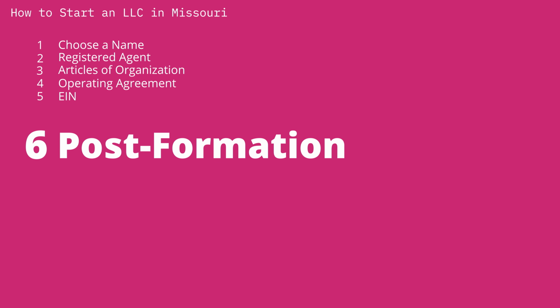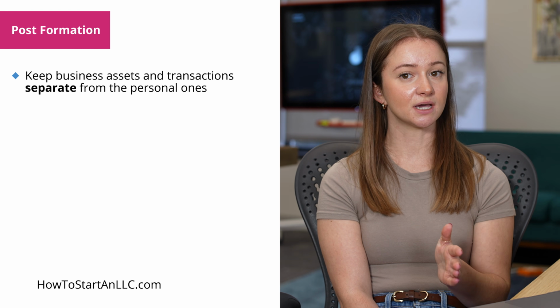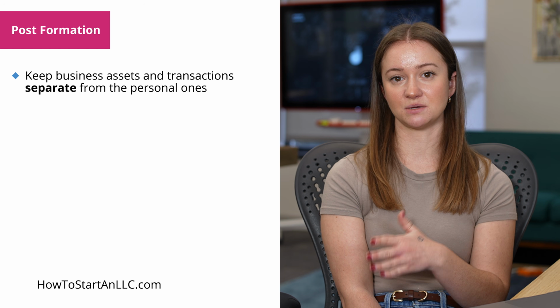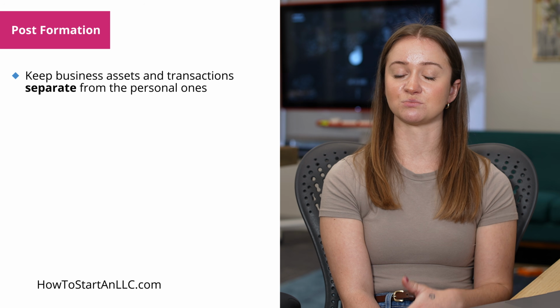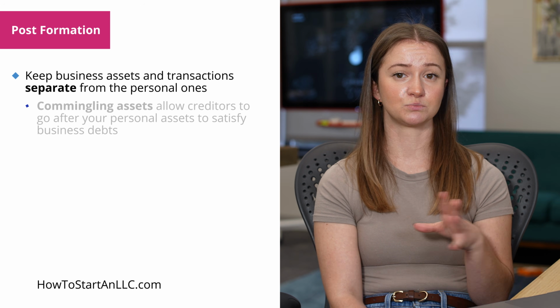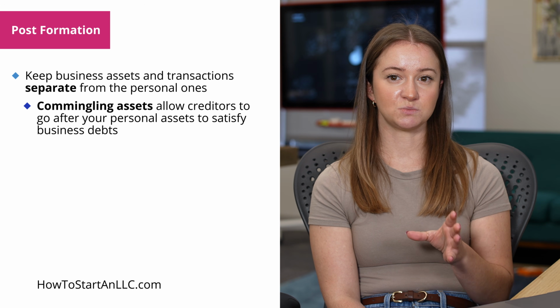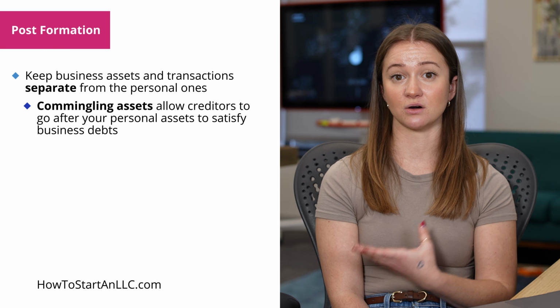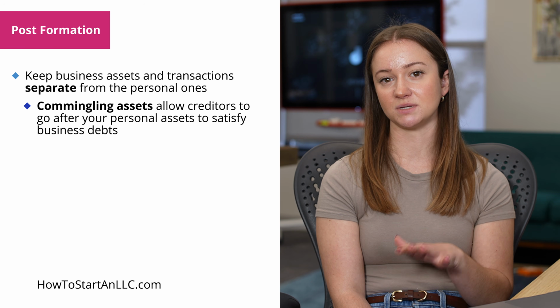Post-formation steps. After you've successfully formed your LLC, there are a few important things to keep in mind. Keep your business assets and transactions separate from your personal ones to maintain the limited liability protection provided by your LLC. If you mix personal and business transactions, which is known as commingling, you run the risk of creditors being able to pierce the corporate veil and go after your personal assets to satisfy business debts.